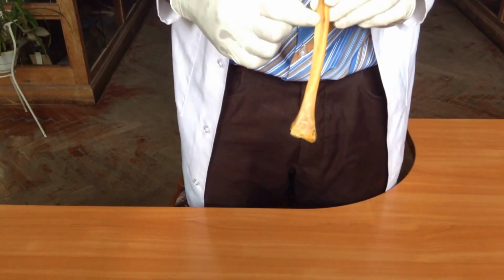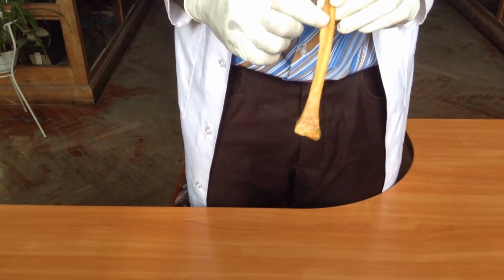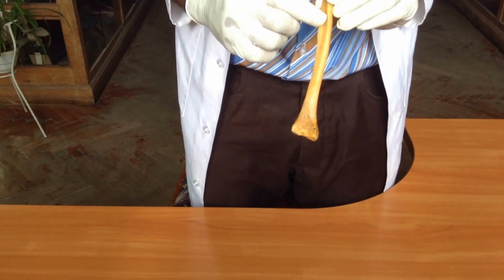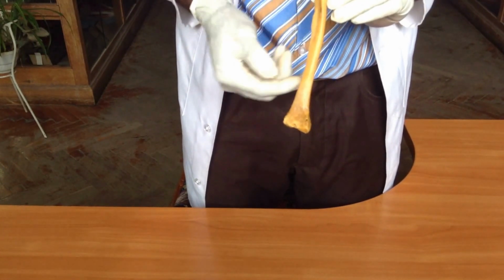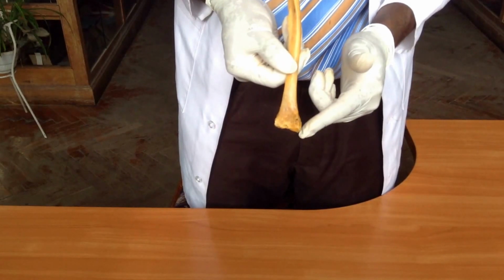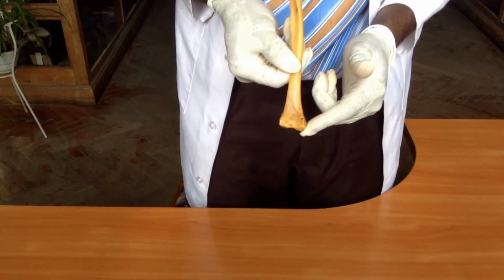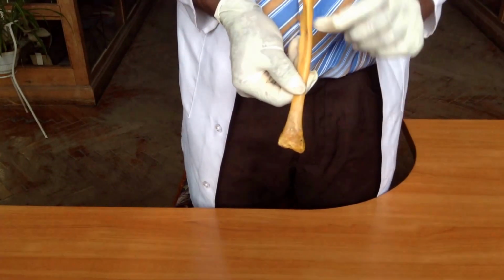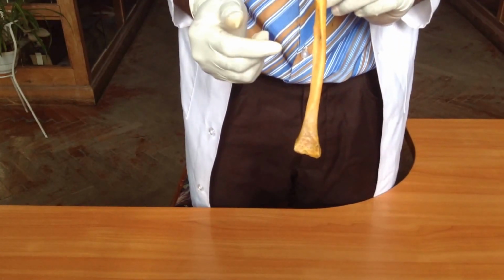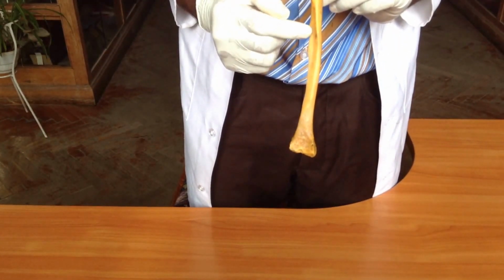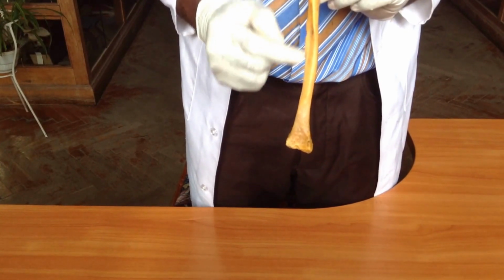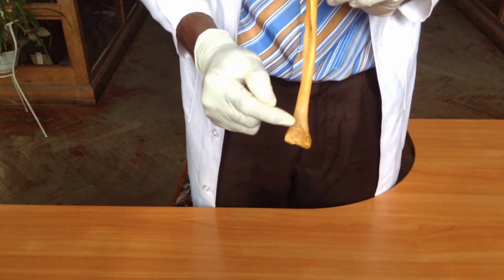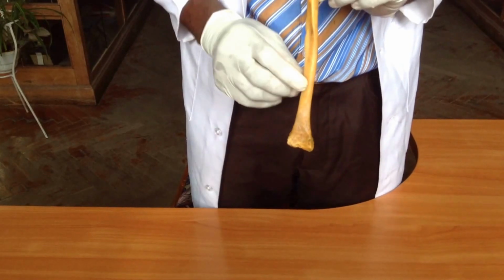Always the foramen nutricium should be at the anterior side, and also the styloid process of the radius should be at the lateral side. So in this manner, we can easily put it in the anatomical position, and that makes us know if it's left or right.